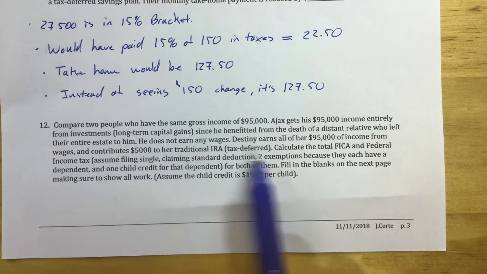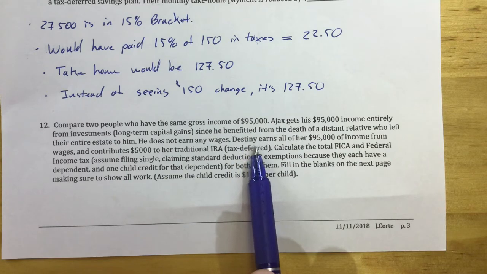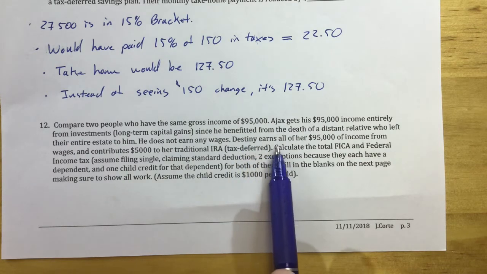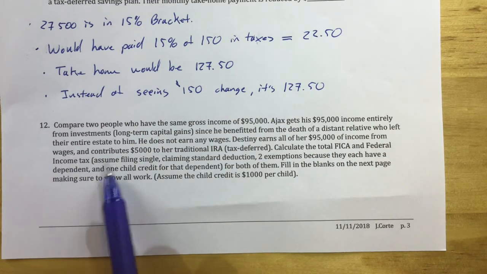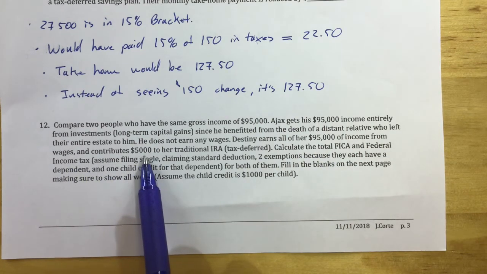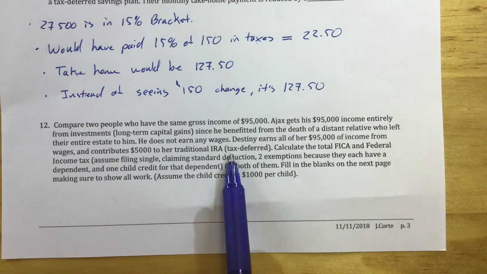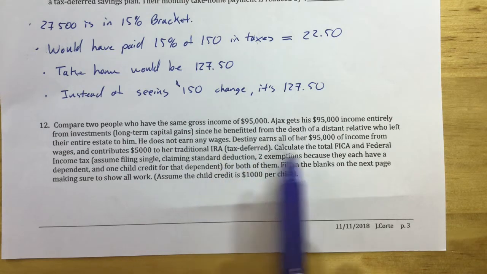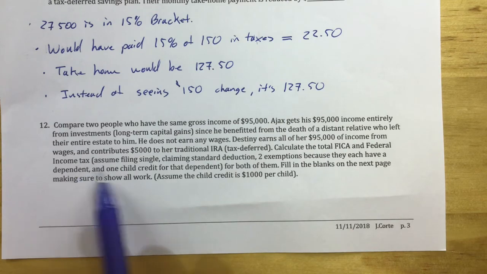Okay. All right. The other one, which is going to be much easier, is Destiny. This is going to be your more typical person whose money comes from income, it's wages. She's going to give money to her IRA, so that's the tax deferred stuff, that part of creating your AGI. We're going to be calculating the FICA. We're going to be calculating the federal income tax.